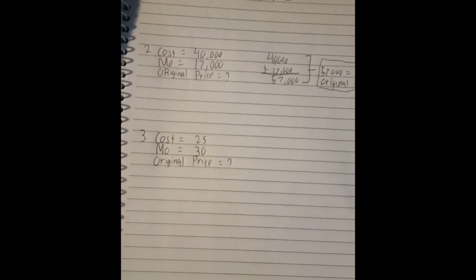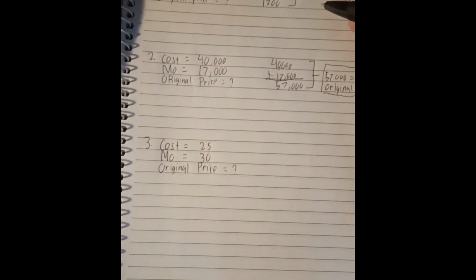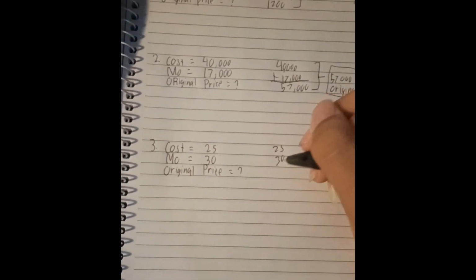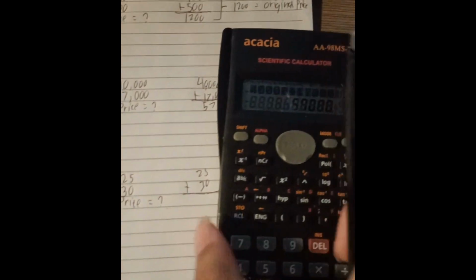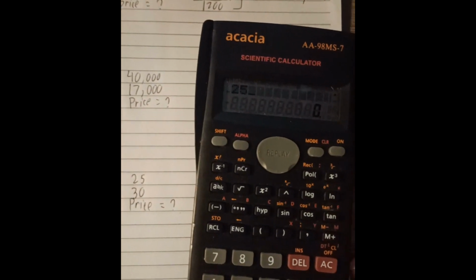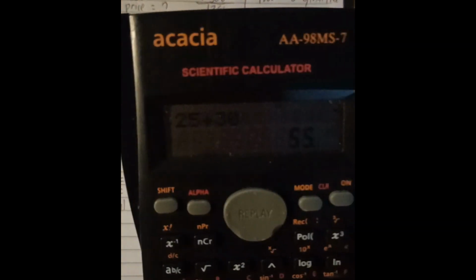Now the last example, number 3. We're gonna move on into small numbers so it will be easy. The cost is 25 pesos and the mark-on is 30, but the original price is still missing. Let's do what we did in question number 1 and question number 2. Just add up the cost and the mark-on. Now let's get our calculator to solve it. 25 plus 30 equals 55.